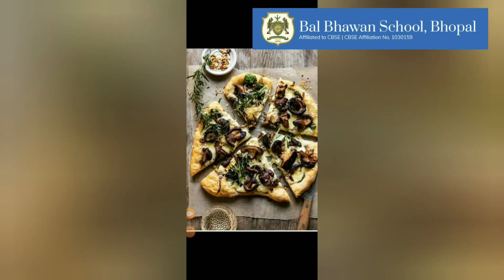But fungi are not always bad. They are used in some food items also. If you can see here, a mushroom pizza is in the picture, and the brown color mushrooms are there. These are also a kind of fungus. These mushrooms are actually edible fungus. Some kinds of fungus are edible, and one example is mushroom, which we use in making pizzas, and many other things.